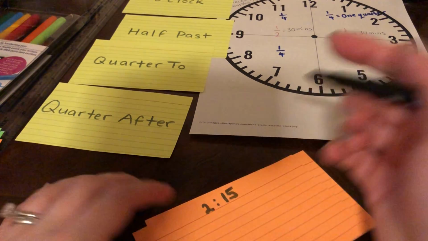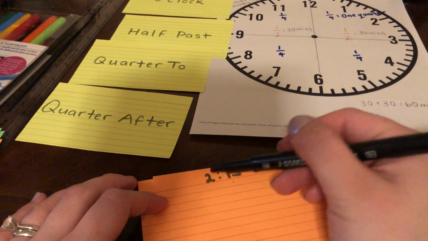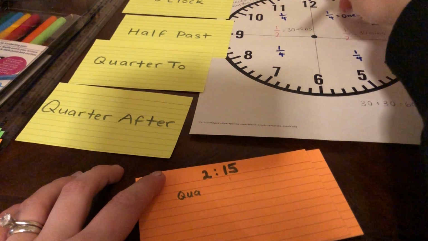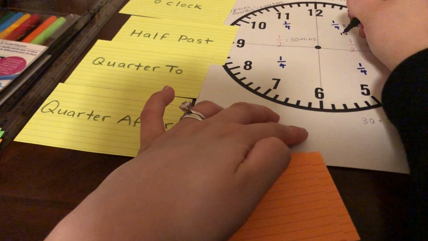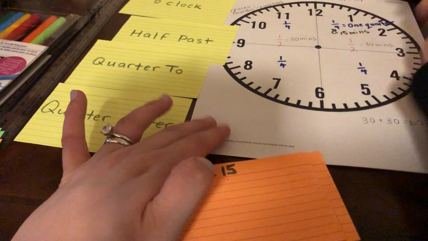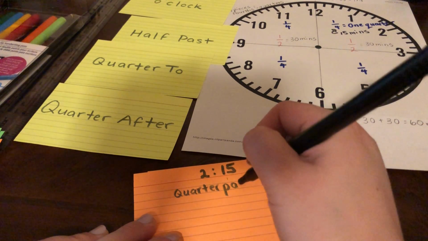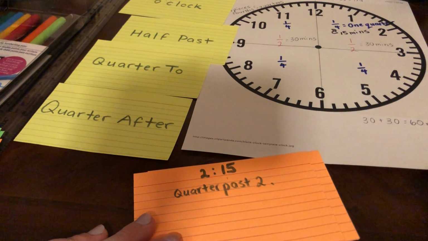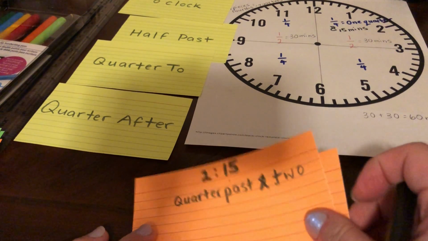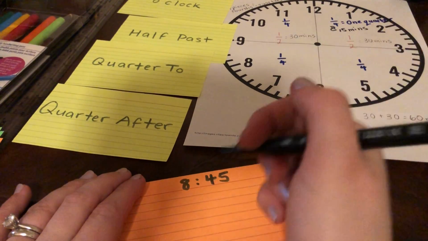Now, that was an easy one. We're going to look at this one. So I know that 15 minutes has passed 2. So I know that's a quarter because 15 minutes is that quarter time that we talked about. So I should write that here. A quarter is 15 minutes on the clock. So it's a quarter past 2. Oh, and I should write that out. Excuse me. Quarter past 2. It's okay if you write in number form. I'm trying to have it all written out in word form.